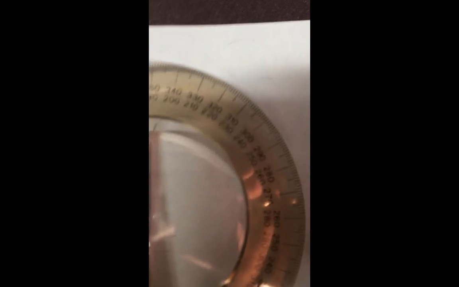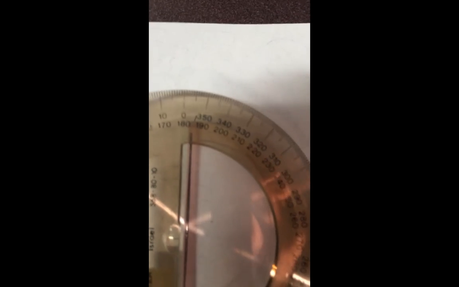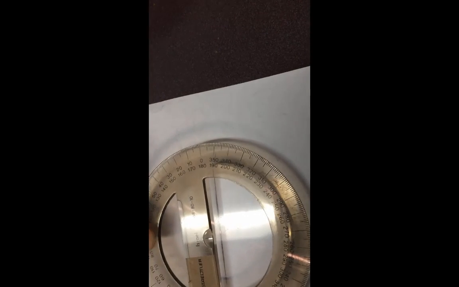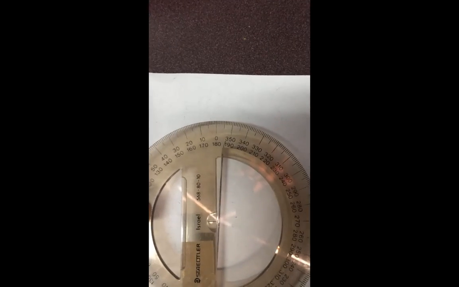Now we can see that the angle of incidence here inside the glass is smaller than the angle of refraction in the air. So we've got an angle there of about 30 degrees in the glass, and then over here in the air it's about 50 degrees. So the angle of incidence is clearly smaller than the angle of refraction. As we increase the angle of incidence further, we can see that the angle of refraction, measured from the imaginary normal line over here, is getting closer and closer to 90 degrees.